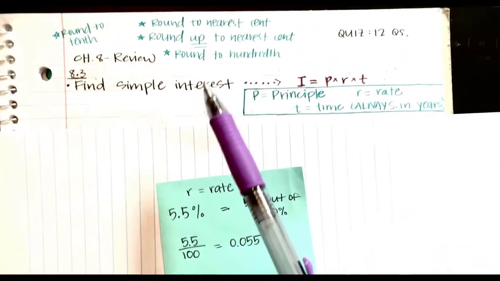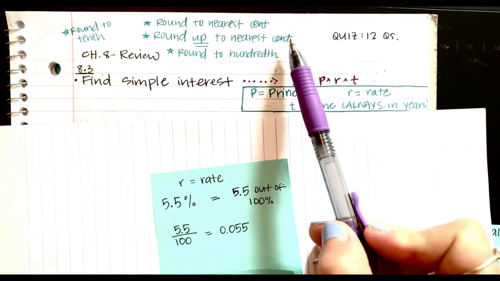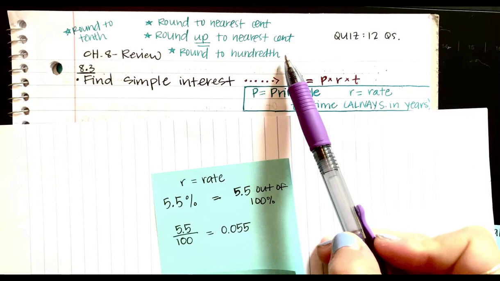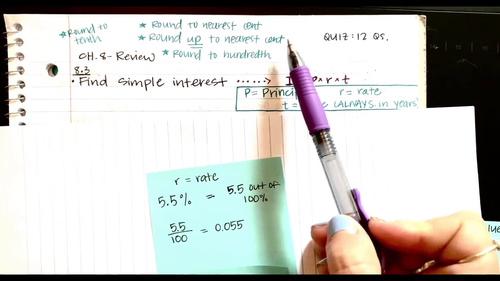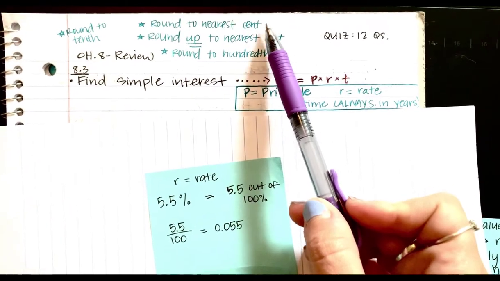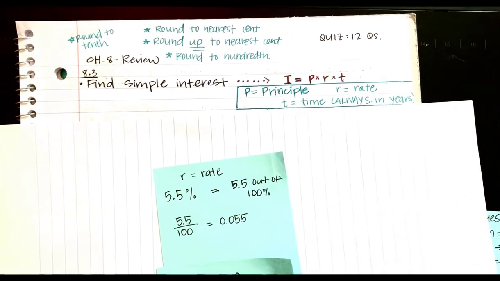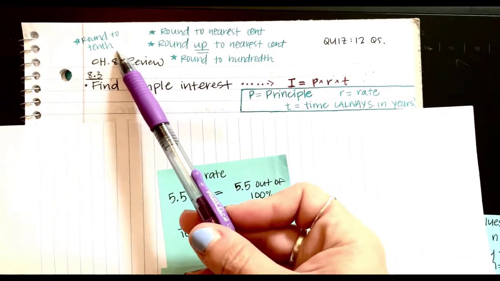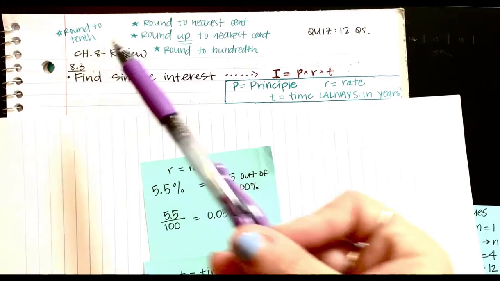And so rounding, they're going to tell you round to the nearest cent, round up to the nearest cent, round to the hundredth. And just FYI, rounding to the hundredth and to the nearest cent, they are both 2 decimal places. And on some of them where you have to find the percent, they're going to tell you to round to the nearest tenth.